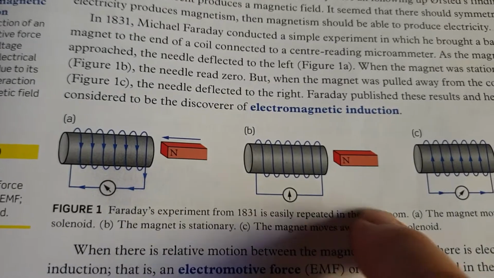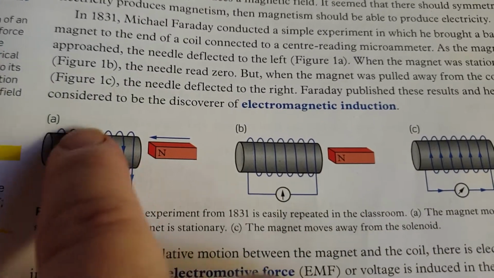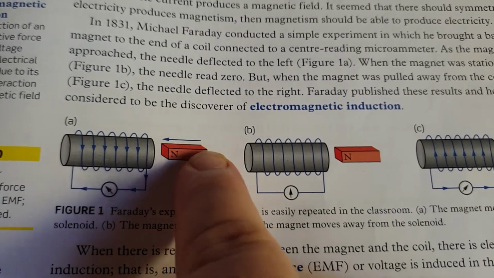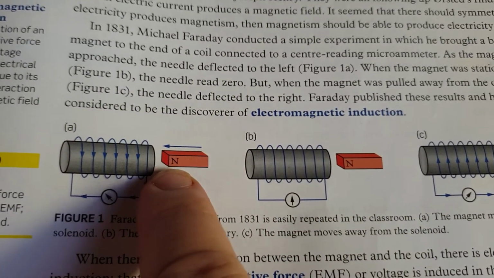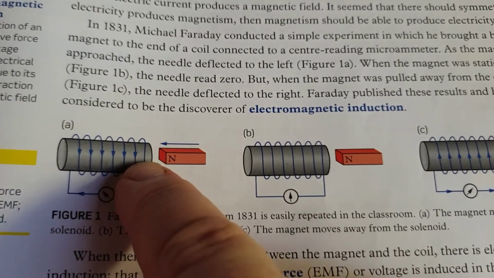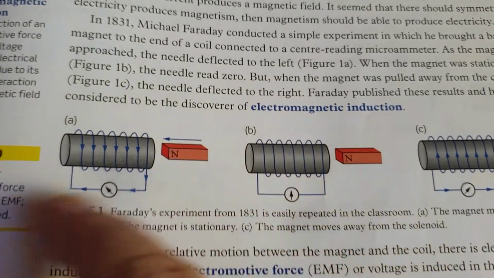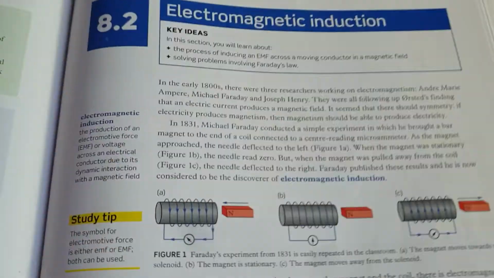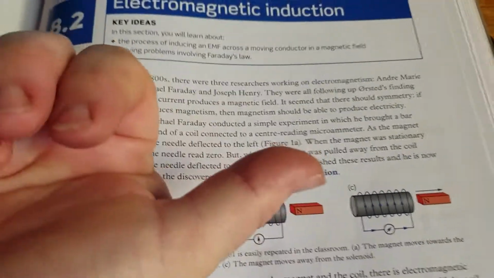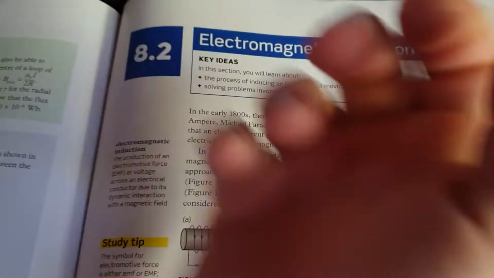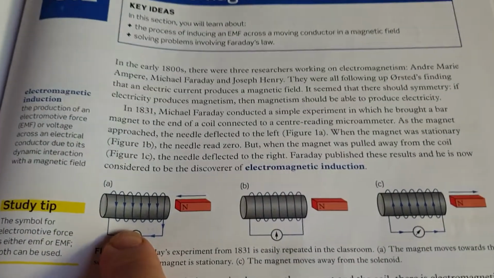The rule with these things is that the current that's induced here will produce a magnetic field which opposes changes in this magnetic field. So if we want to oppose the action of a north coming towards us, we need to have a north here to repel it. If you remember your solenoid rule, it's this right hand with your fingers coiled. So we want a north on this right hand end. The thumb points north, your fingers curl up the back and down the front. And that's exactly what this diagram shows.